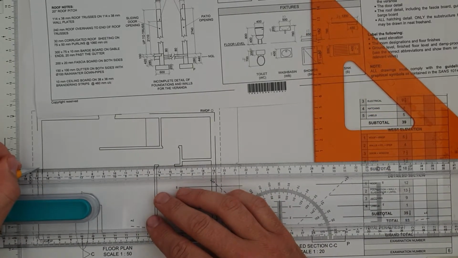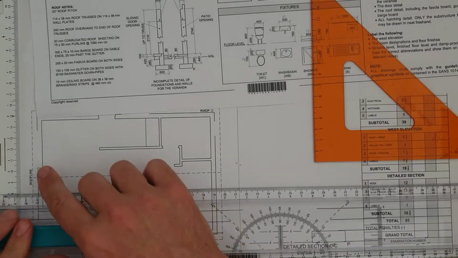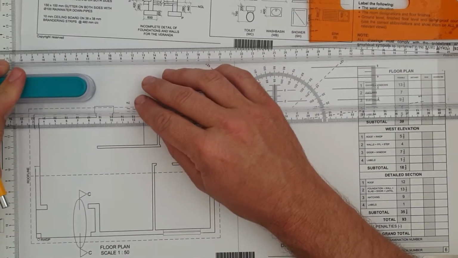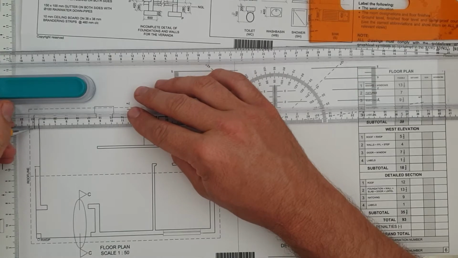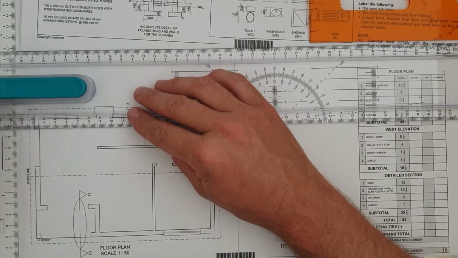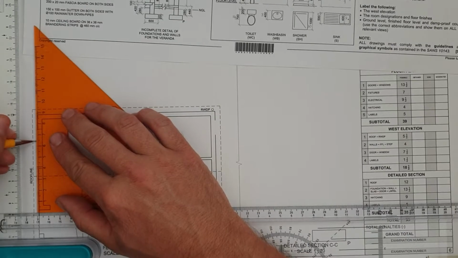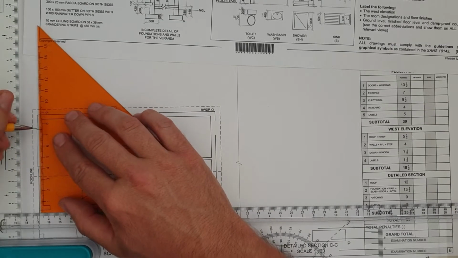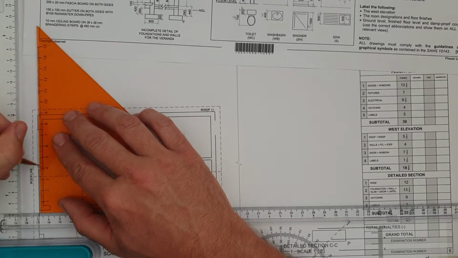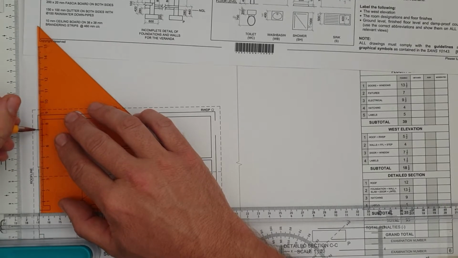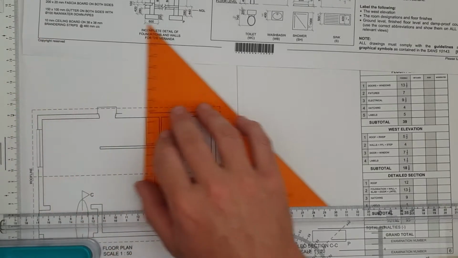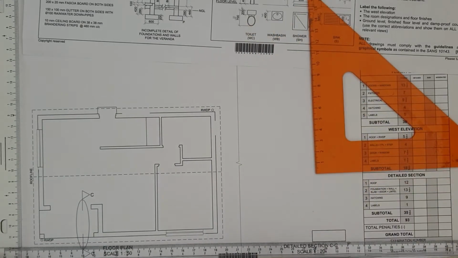And I'm just going to draw in the window over there with 1 millimeter overhang. The same at the top. 1 millimeter overhang. Then I'll draw in my window frame in the center of the wall. Right, and that is exactly the right and correct way to draw in a window.